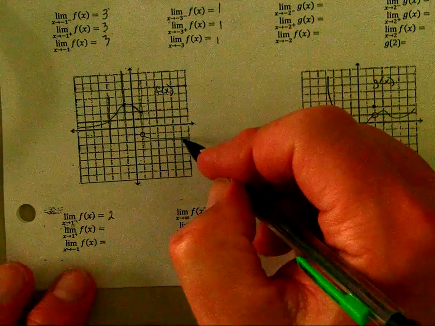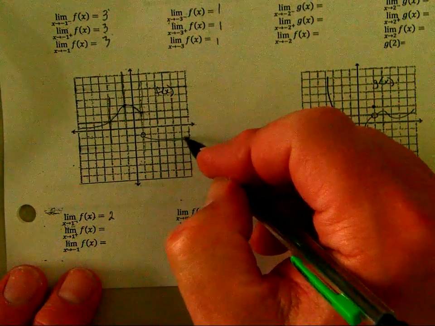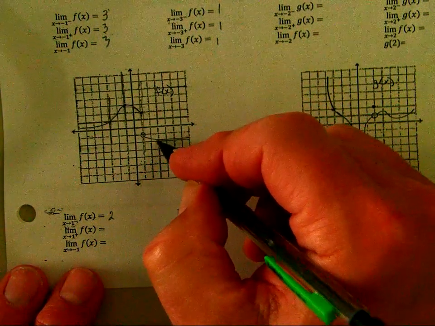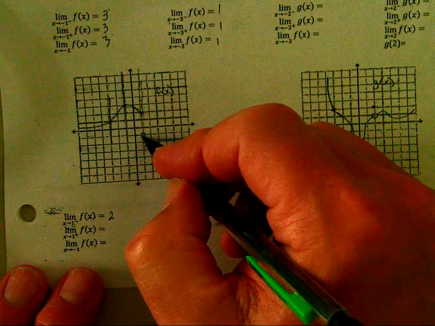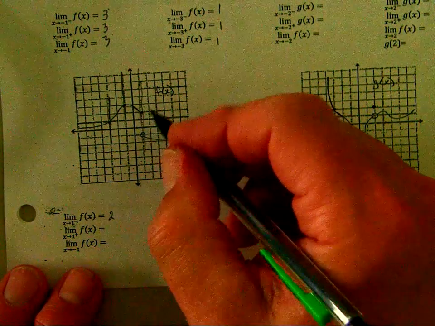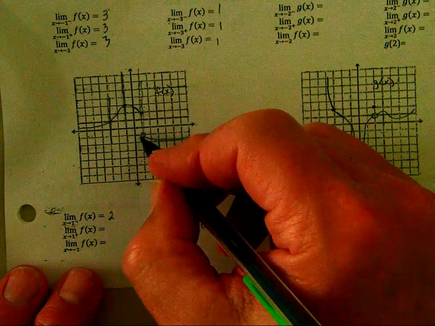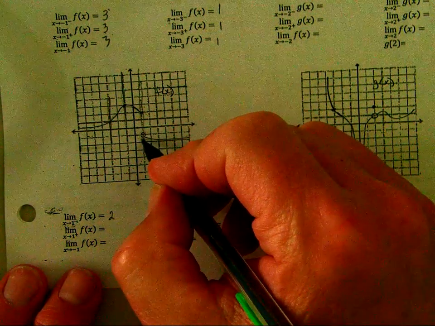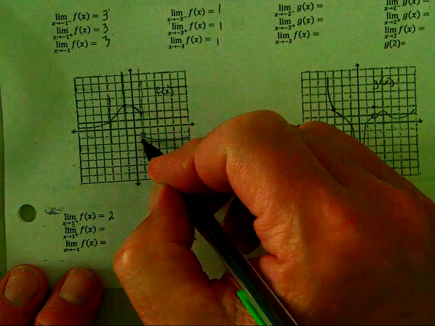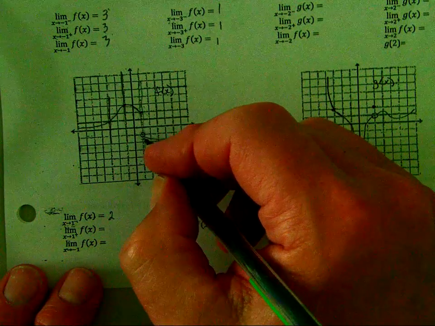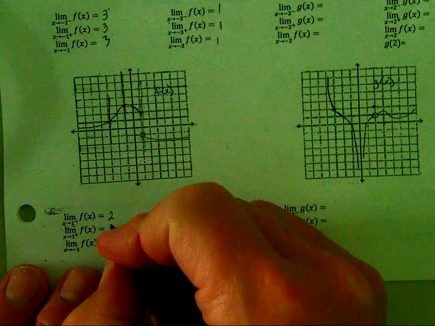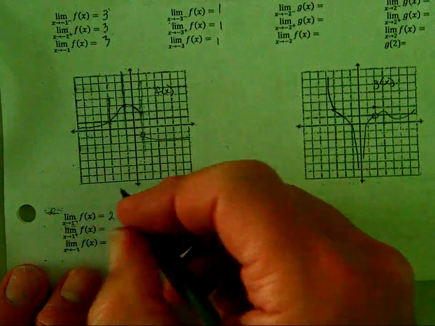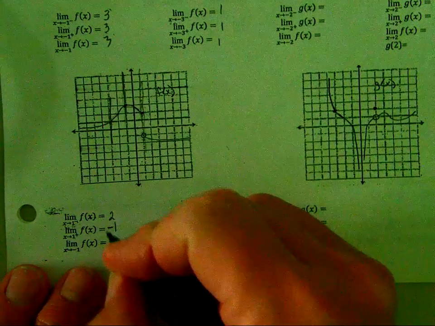Now we come backwards from the right. Well, as we get closer and closer to 1, notice our y value is going to get closer and closer to -1. Now they don't reach -1 because see there's an open circle there, but that doesn't matter. All we care about is they're getting close. They're going to be so close it's going to be like -1.0001. Well, that's almost -1. So the limit from the right is -1.